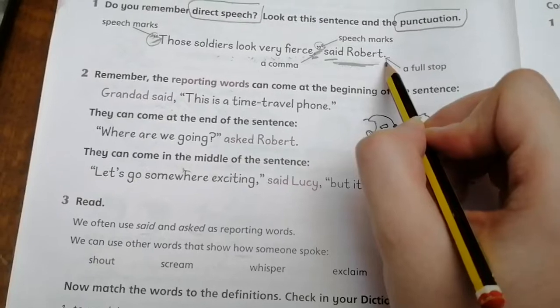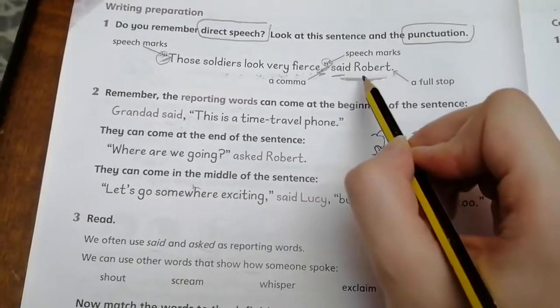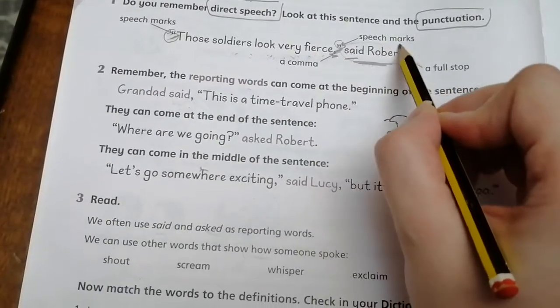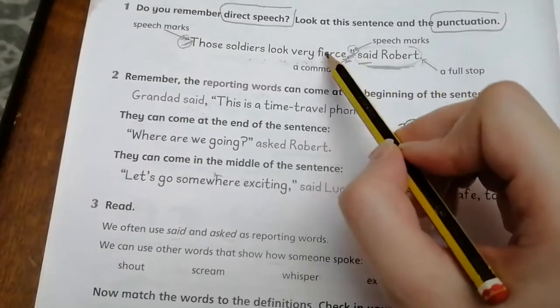Okay. We can see the reporting words at the end of this statement.